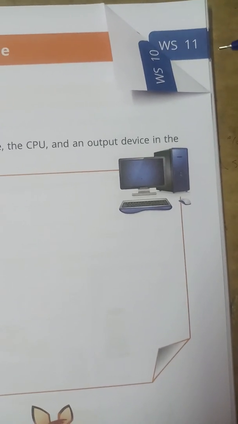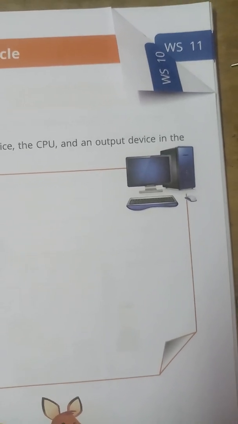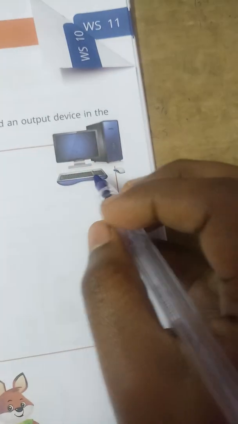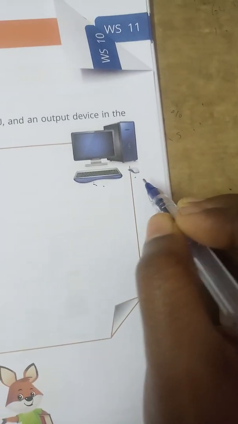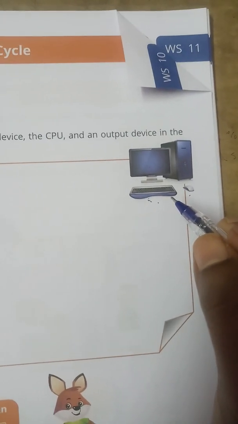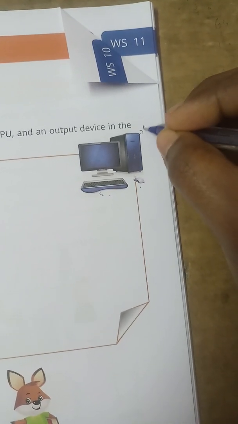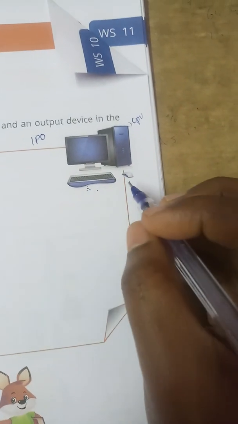Where will we need to give the input? By using this keyboard and mouse. So in the IOP cycle these two are input. Keyboard and mouse are the input. Okay. And where will the process happen? It will happen in the CPU. Here the input in the IOP cycle is keyboard and mouse and the process is CPU.